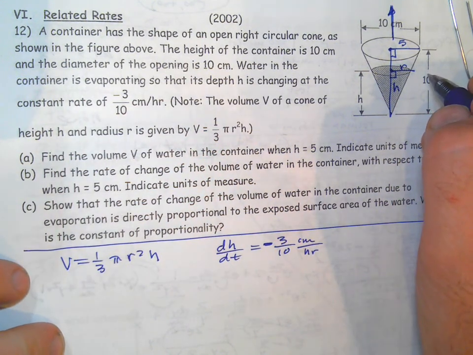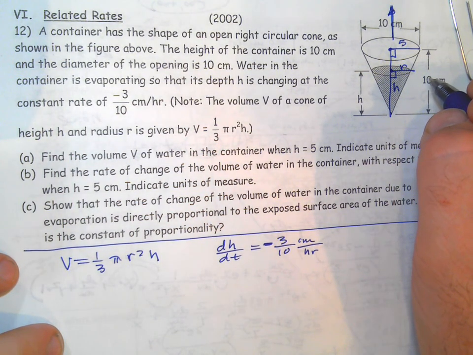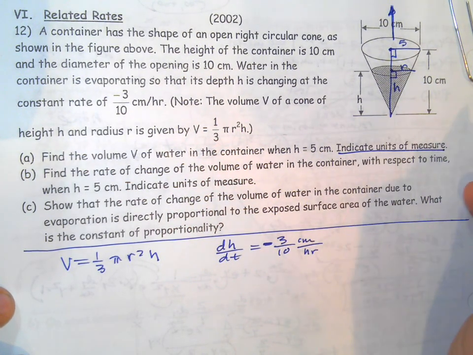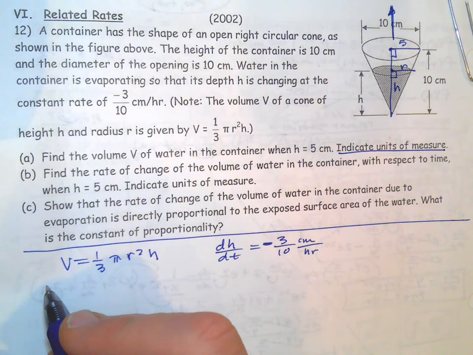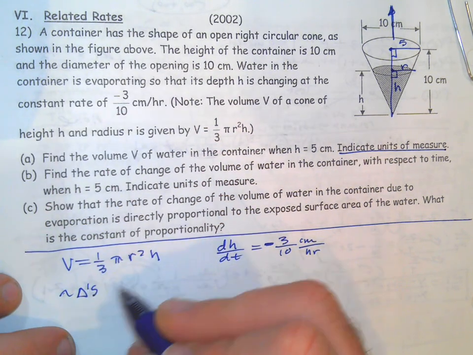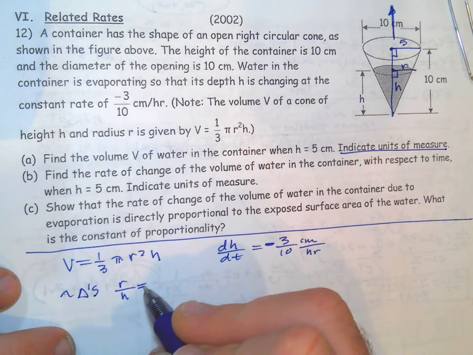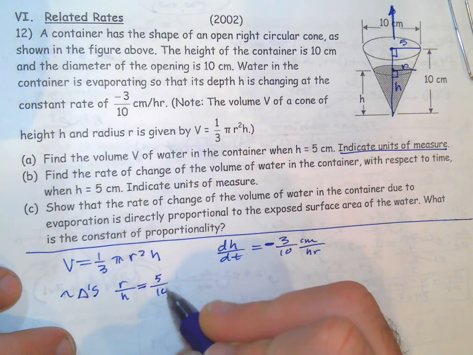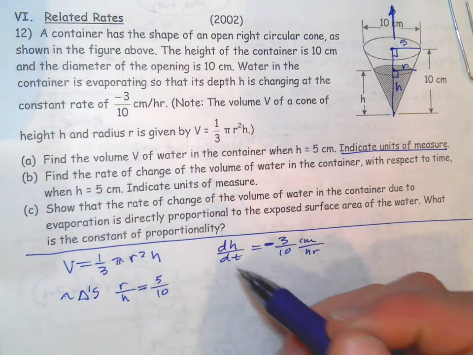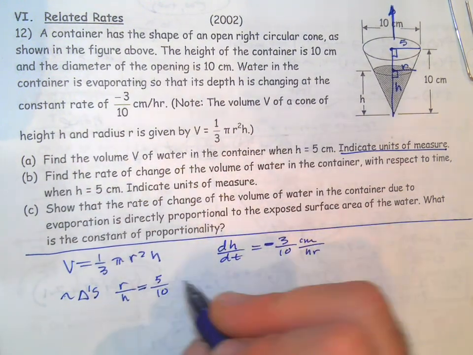So, part A says find the volume of the water in the container when h equals 5. Indicate the units of measure. Make sure you always put the units. Now, I think we need to use similar triangles here. And so it's going to be r over h equals 5 over 10. They're talking about h and dh/dt, so I think we want to get all h's.